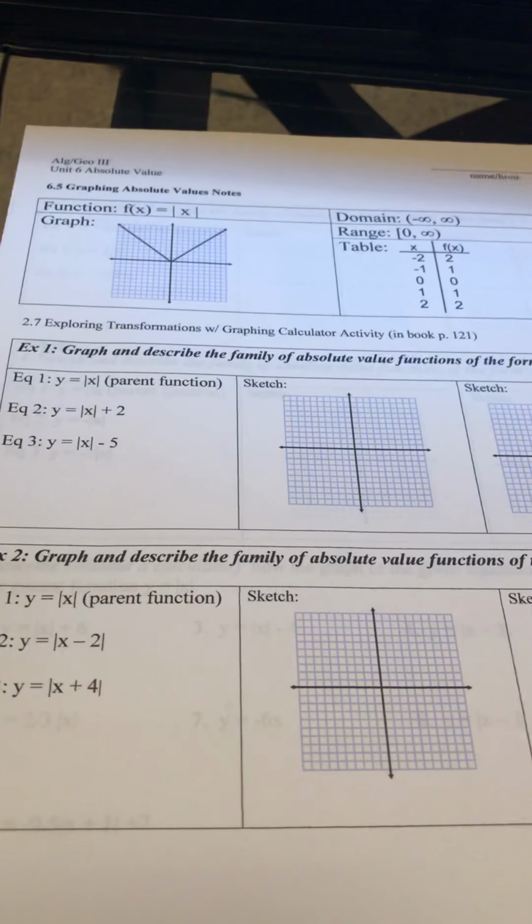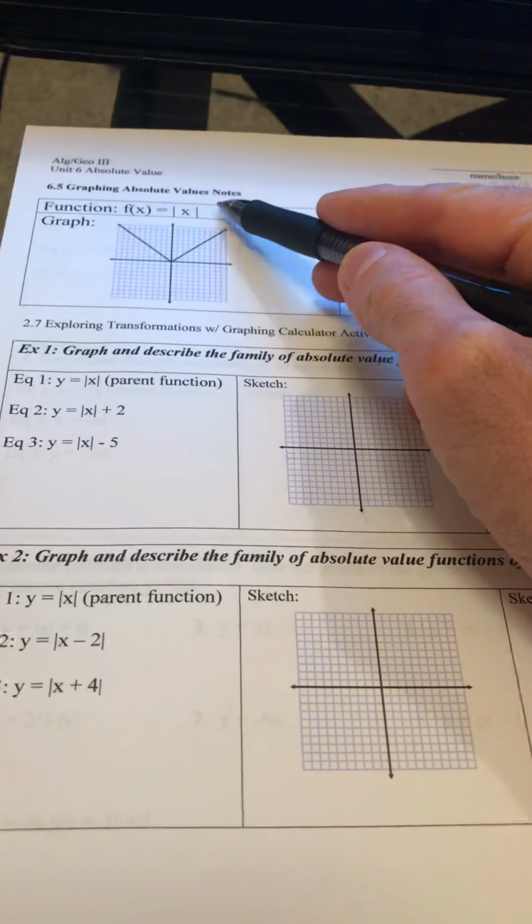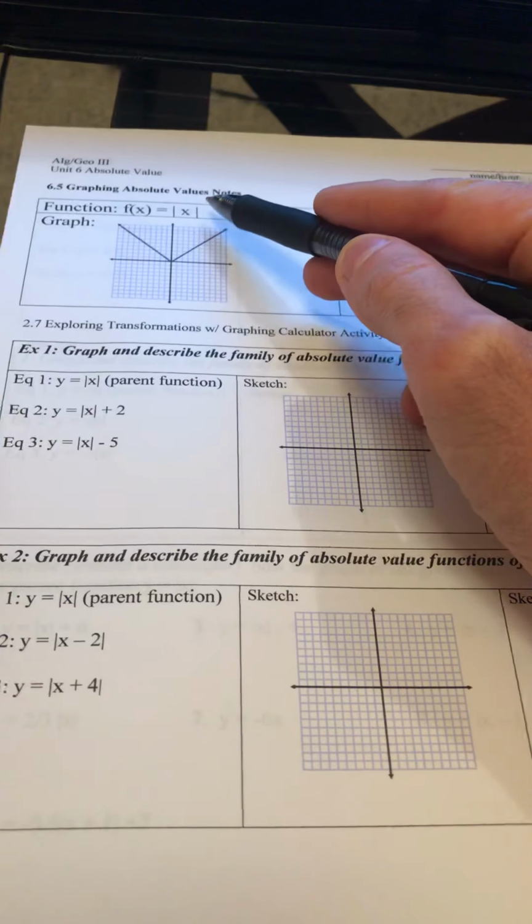We are going to finish up Unit 6 notes here today, and that's going to deal with graphing absolute values. One of the things that we'll talk a little bit about, certainly terminology you've heard before, is we're going to consider f of x equals absolute value of x, our parent function.